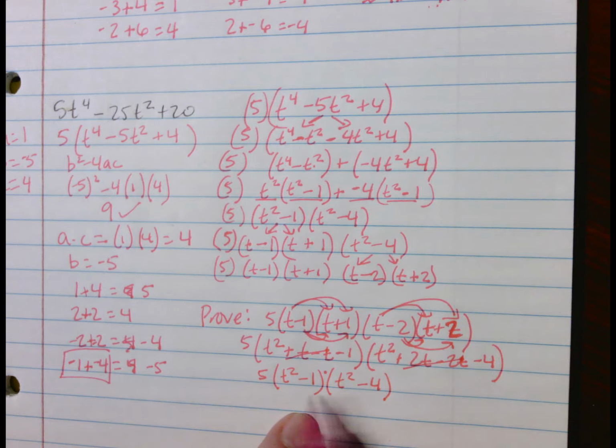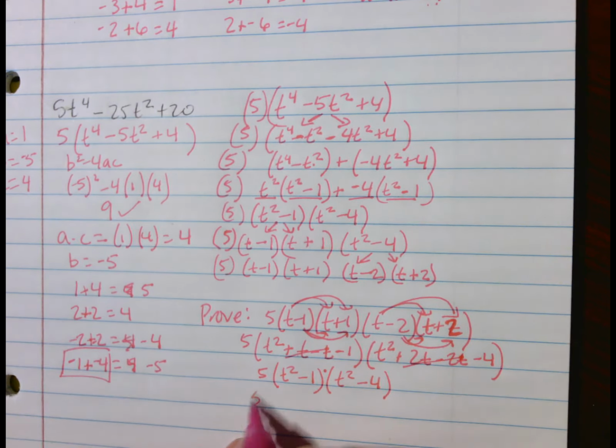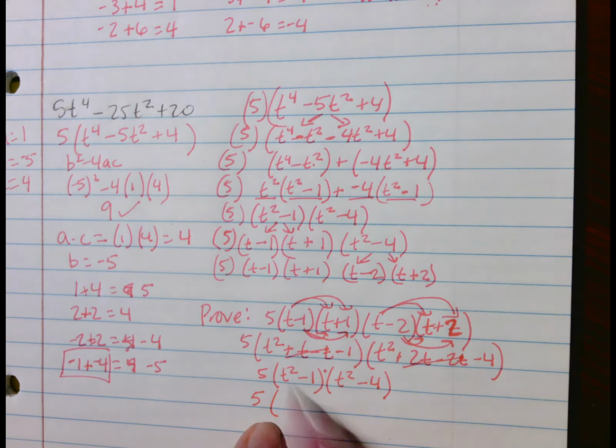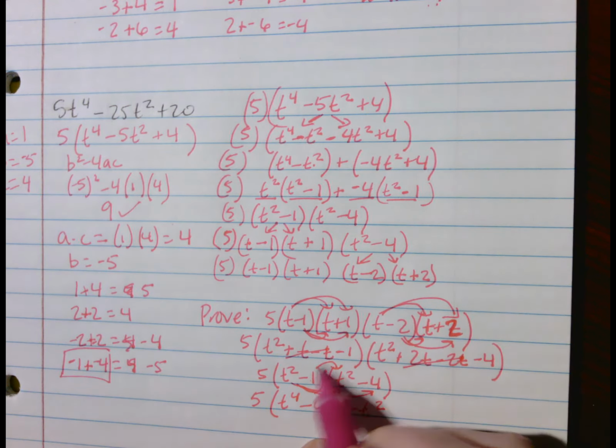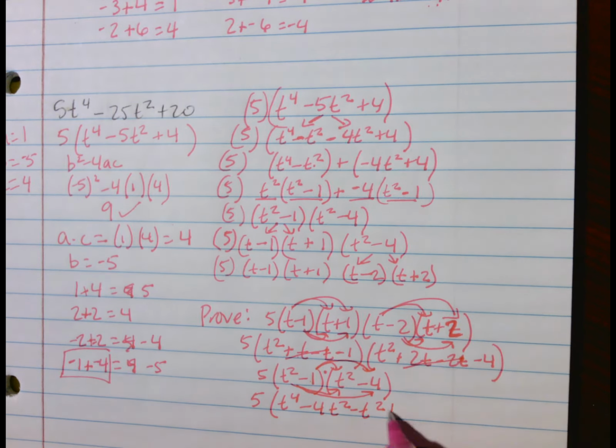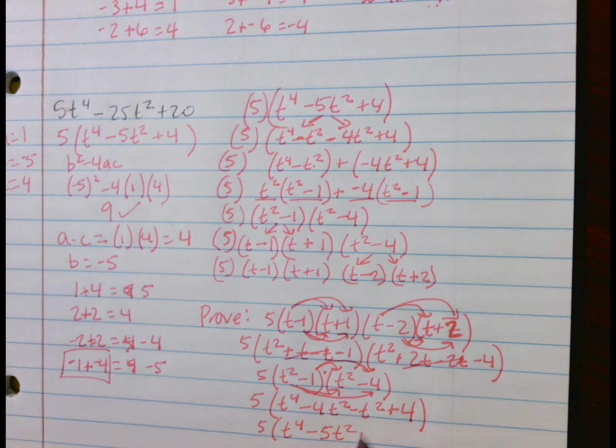I'm going to go ahead and multiply these two together again. So 5 hasn't been forgotten. t squared times t squared is t to the 4th, so those are my first terms. My outer terms, t squared times negative 4 is negative 4t squared. Inner terms, negative 1 times t squared is negative t squared. And the last two terms, negative 1 times negative 4 is positive 4. Once we combine these like terms, we have 5 times t to the 4th, and then this negative 4 and negative 1 becomes negative 5t squared.